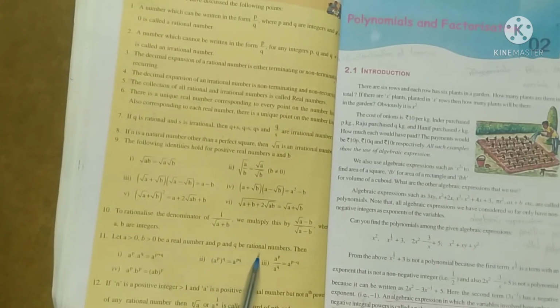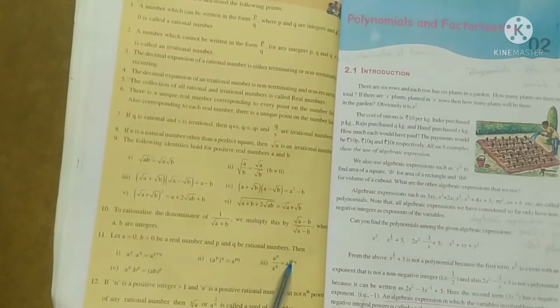Next, the 11th one. Let a greater than 0 and b greater than 0 be real numbers, and p and q be rational numbers. Then these are the laws of exponents. These are all applicable to irrational numbers. These are also called indices. These are very important formulas, my dear children.